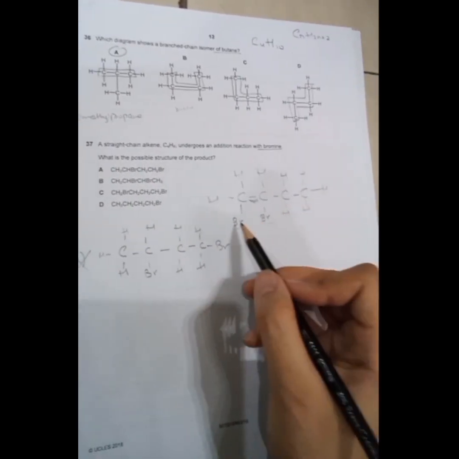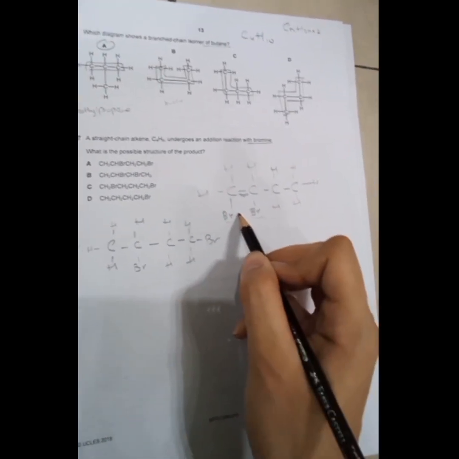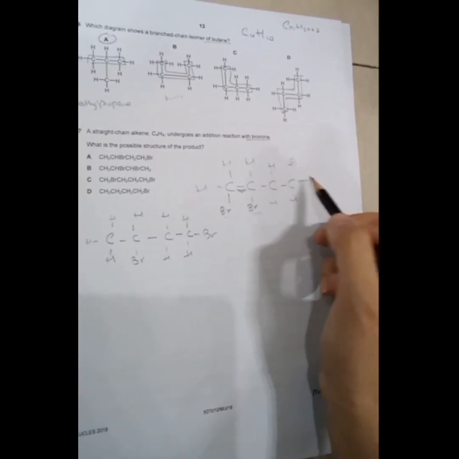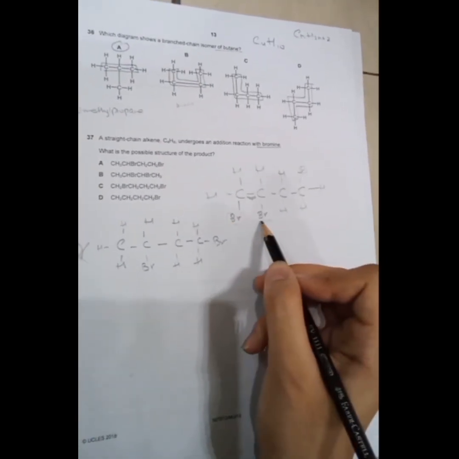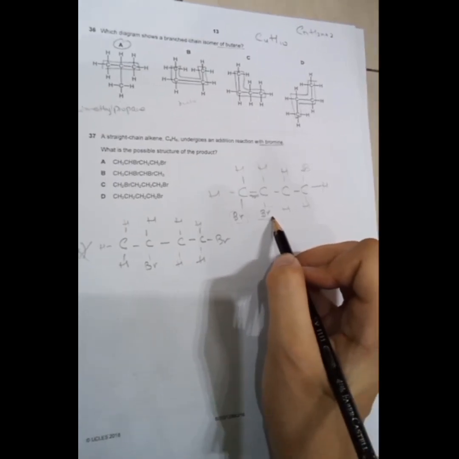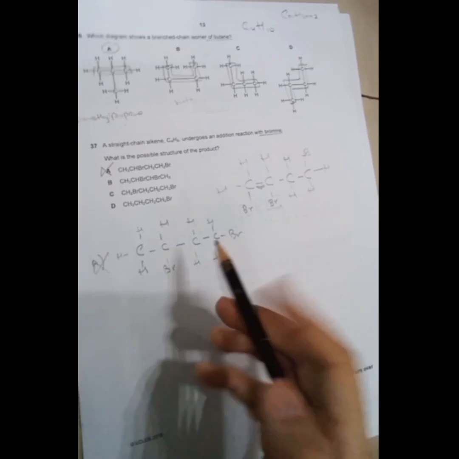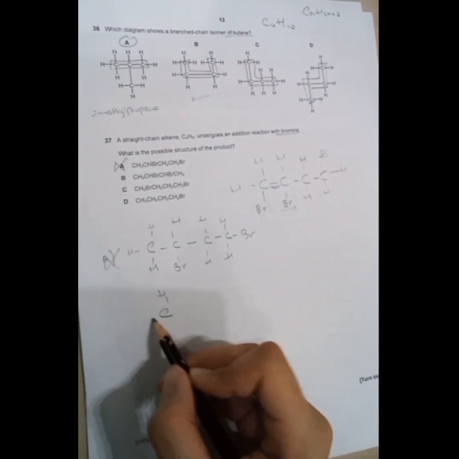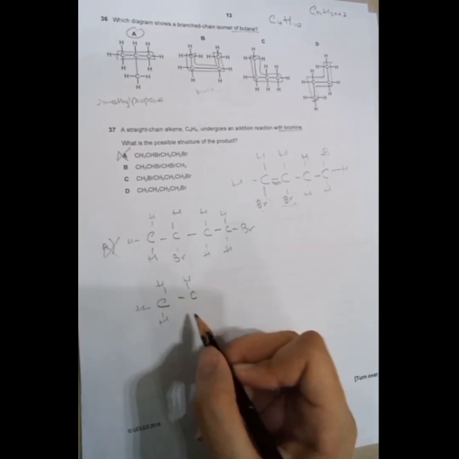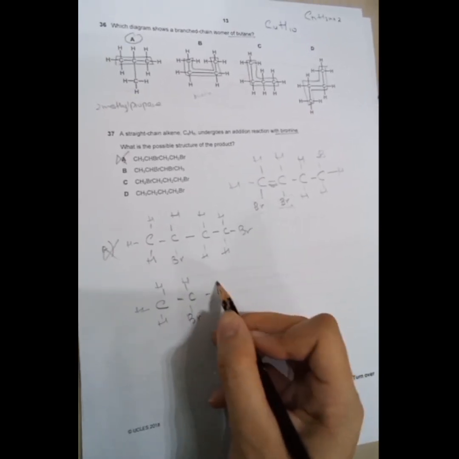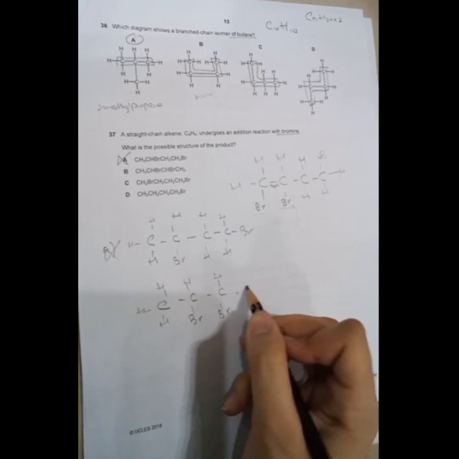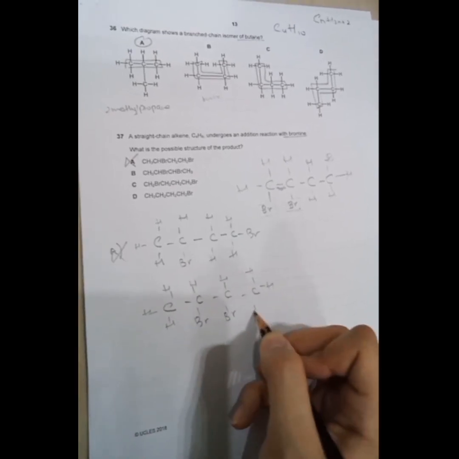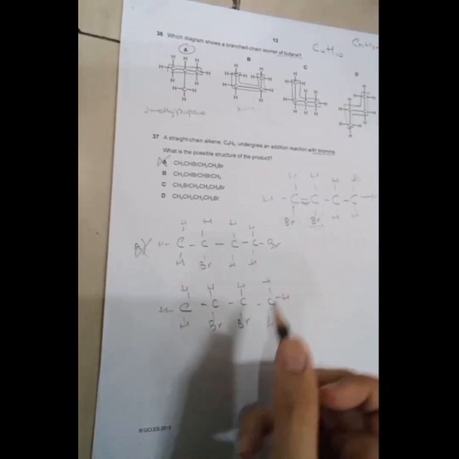It's not like if I place one Br atom here, I'm going to place the other here or here. It's going to be wrong. If I place one here, it has to be by its side. So this is wrong. And then if I draw B: CH3, CHBr, CHBr, CH3. So now these two are side by side, so it's going to be B.